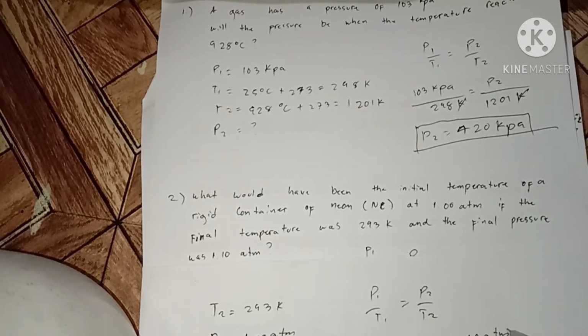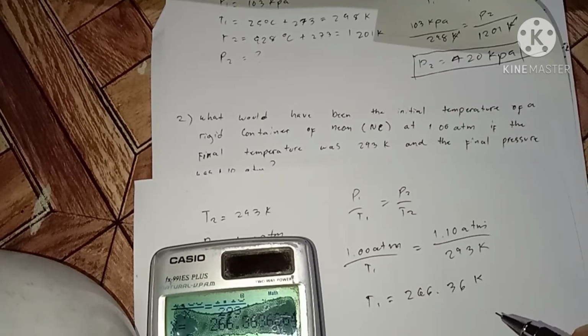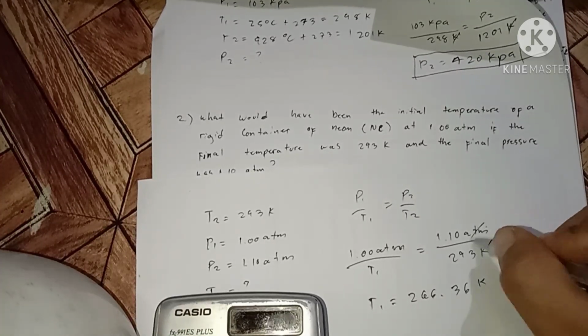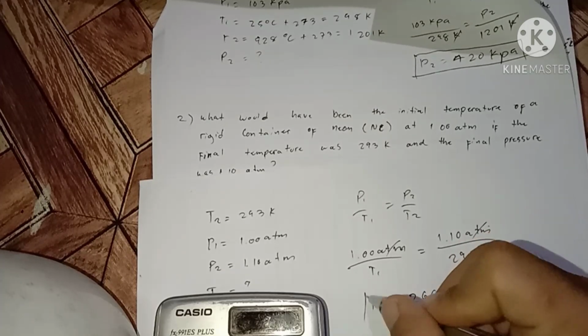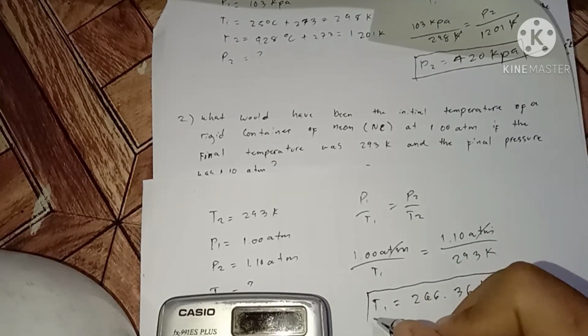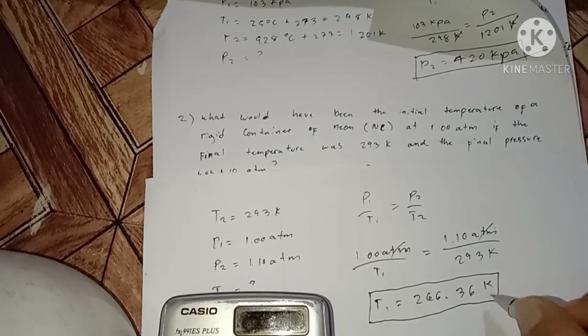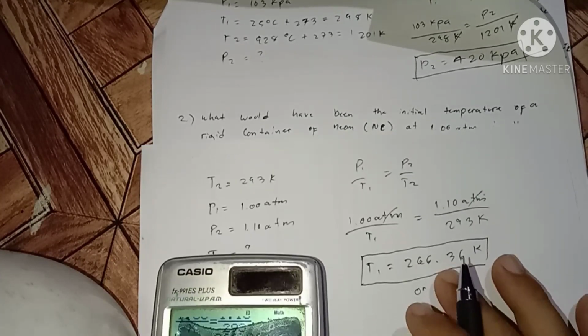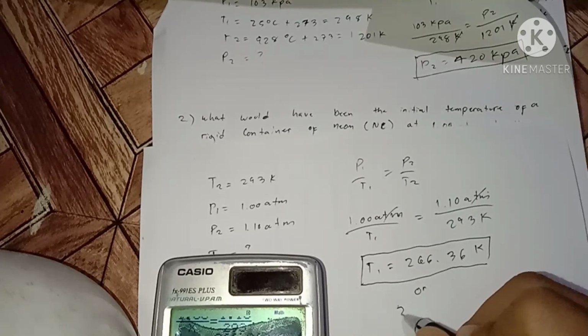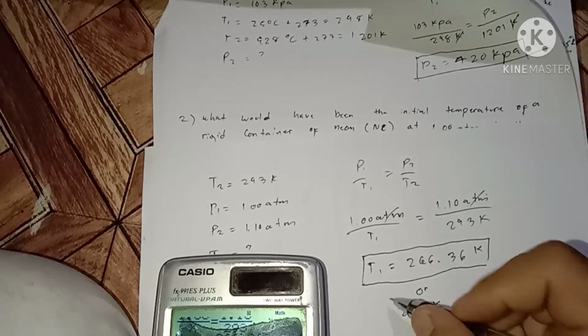Cancel the atm, then the initial temperature is 266.36, or 266 Kelvin.